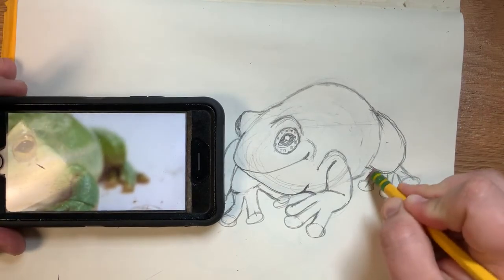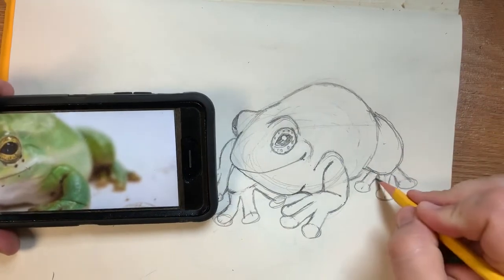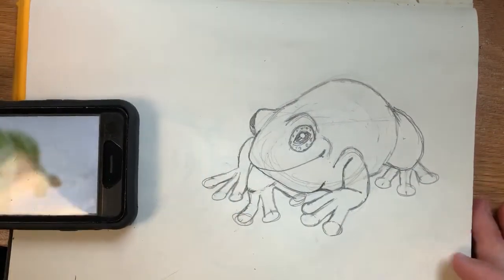All right, so then afterwards you can erase, if you have any of those bones on the inside, you can erase those little bone things. And then there we have our little frog guy.